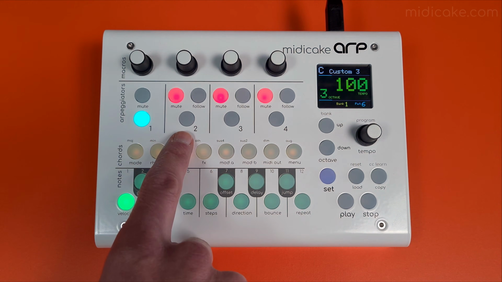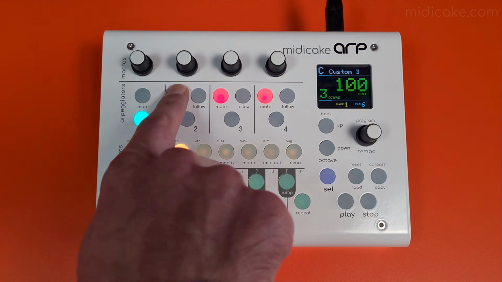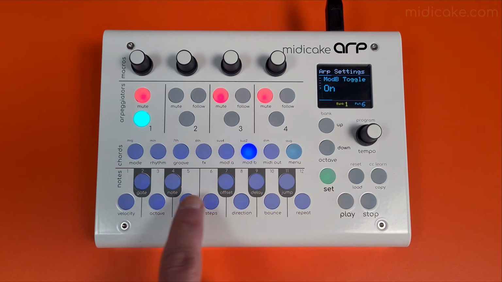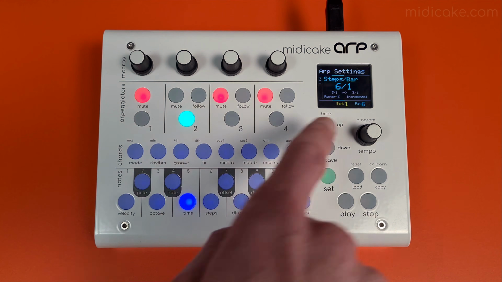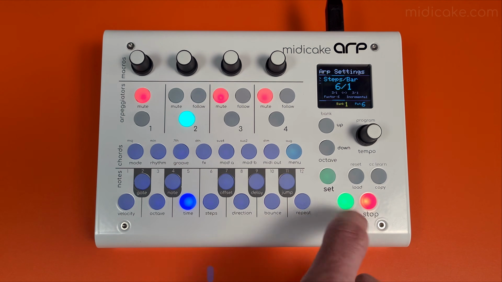On the second ARP now, I've got quite a high octave jazz bass running. And this is running at 6 steps per bar. So now we're into sort of triplet realms.